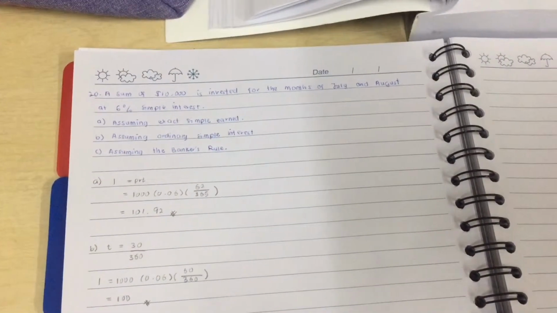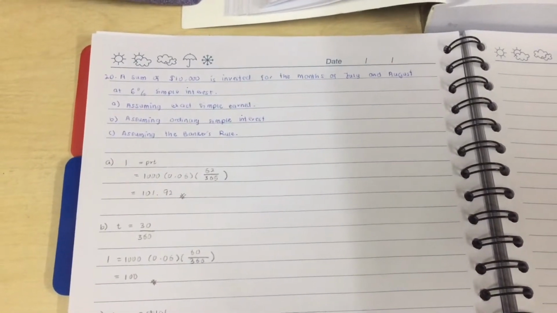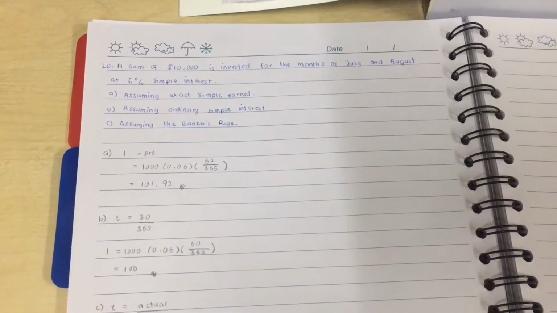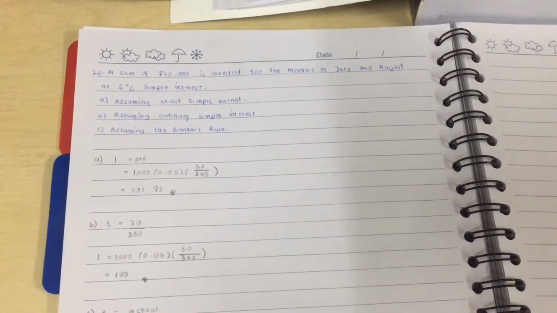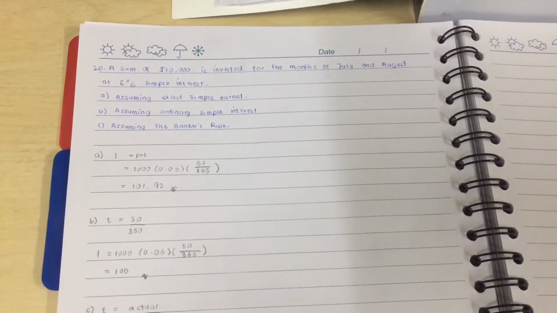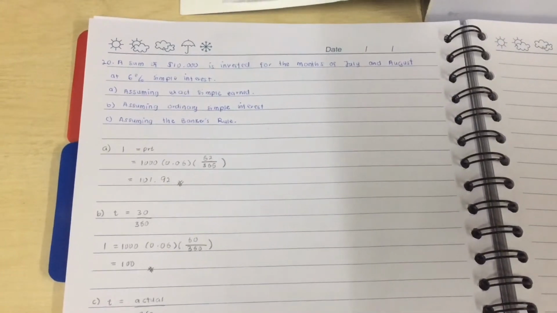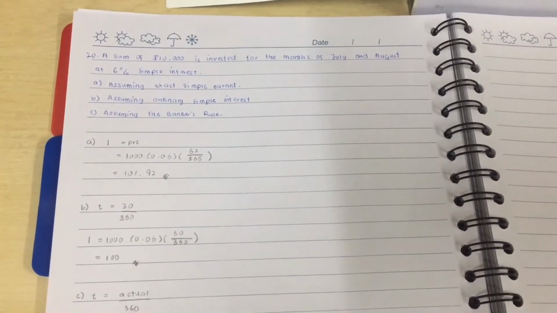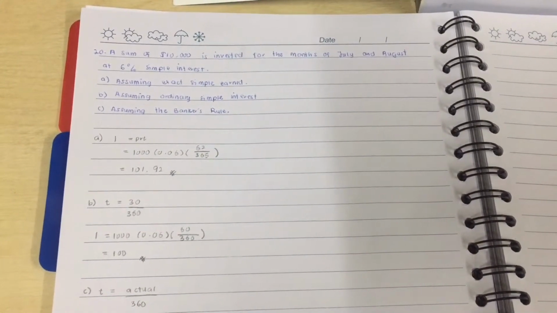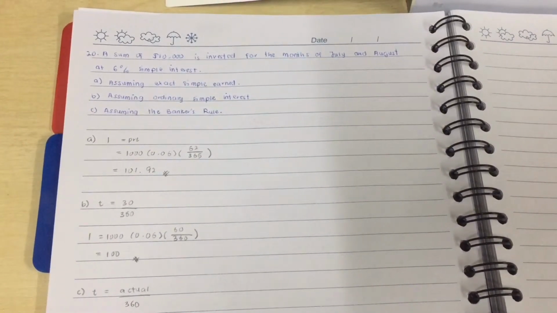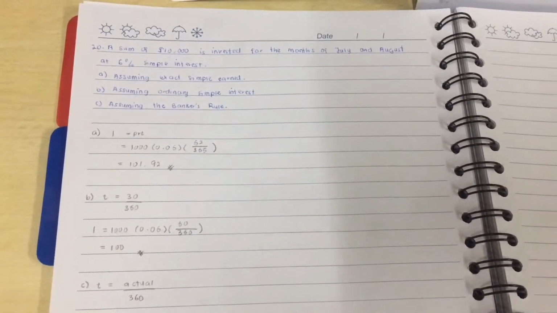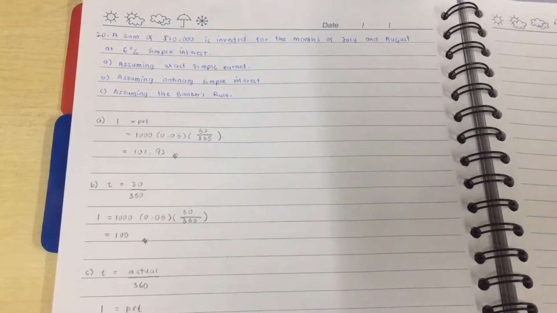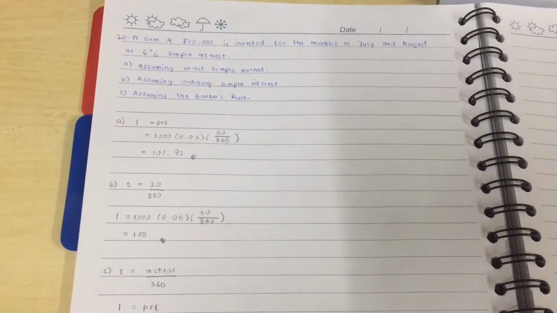For the last question of chapter 2 exercise, the sum of 10,000 is invested for the months of July and August at 6% simple interest. A. Assuming exact simple interest, guna simple interest, I sama dengan PRT, P dia sama dengan 1000, R dia 0.06 dan T dia 62/365. Lepas tu dapatlah 10.192. B tu assuming ordinary simple interest, T dia sama dengan 30/360.